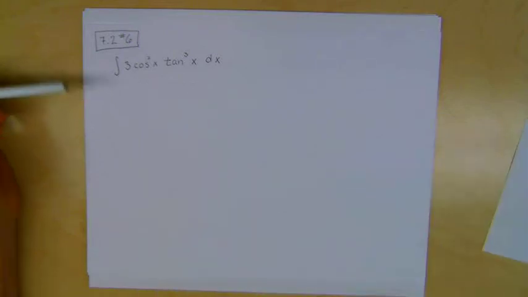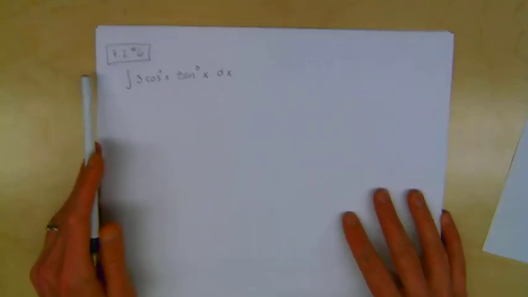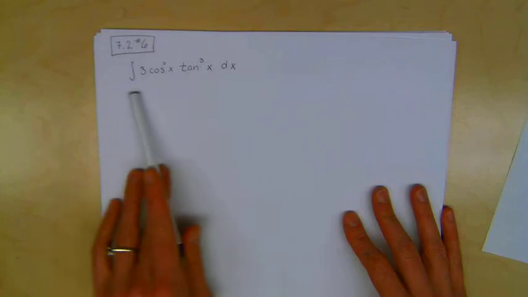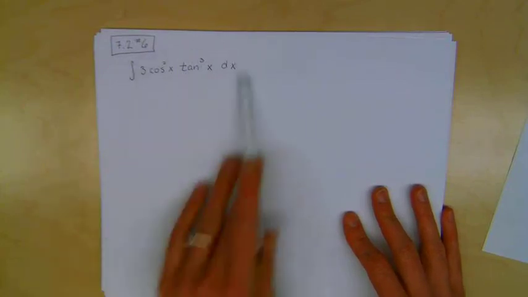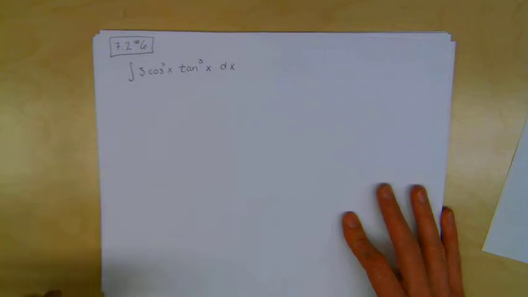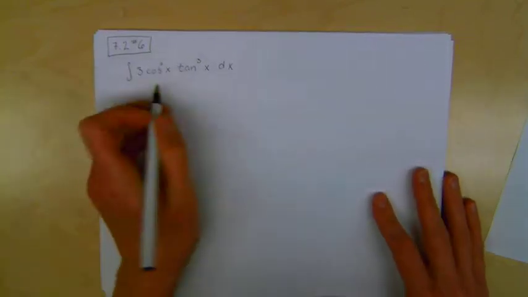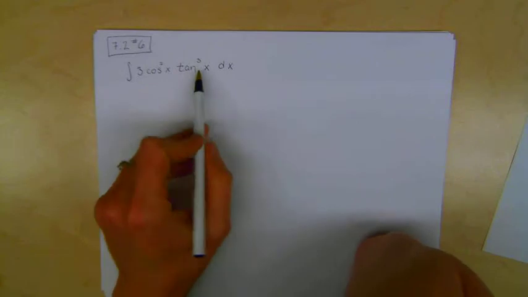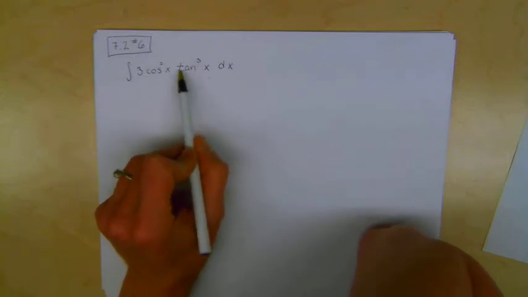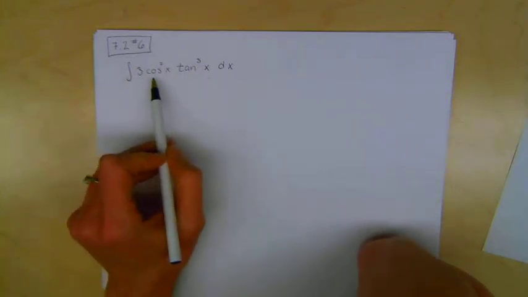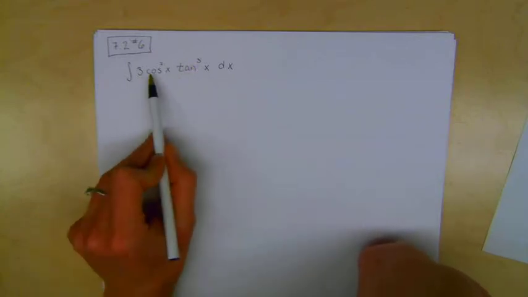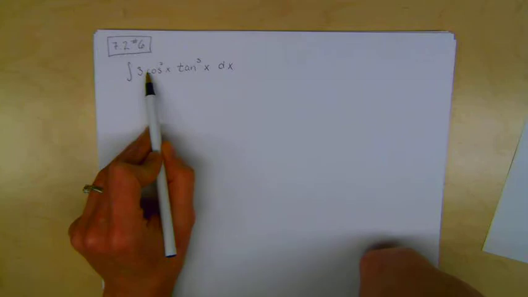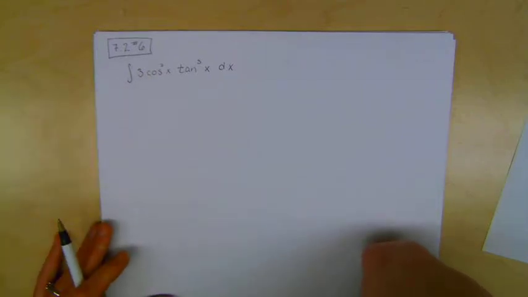So for 7.2 number 6, this is in the section looking at trig integrals, and so we want to be clever with the types of trig integrals that we do to compute these. For this one, you might want to use a u substitution, but we see that no u substitution will work directly, right? The derivative of tangent is secant squared, and we have a cosine squared instead. So that's something that's not going to work. We're going to have to be clever.